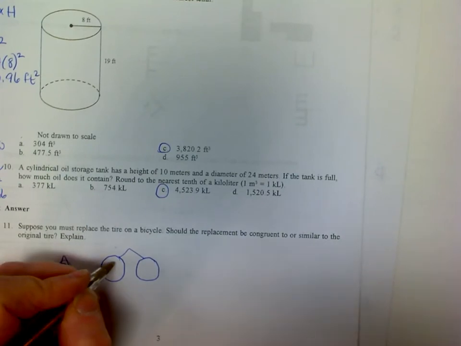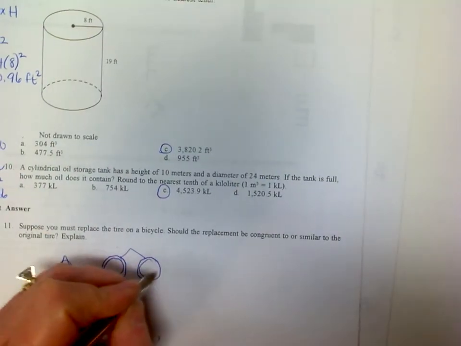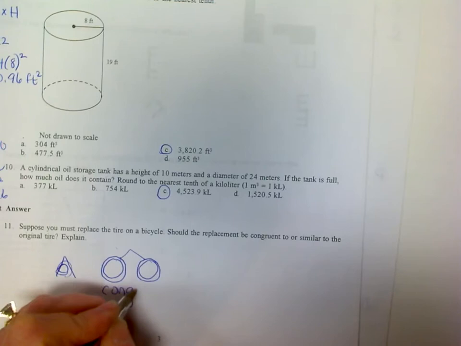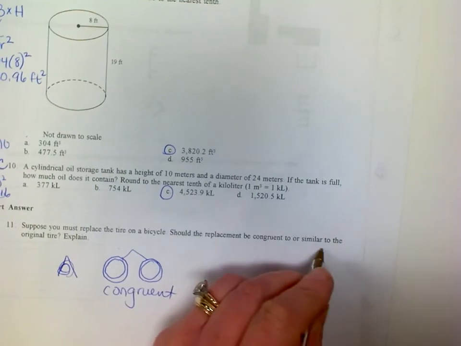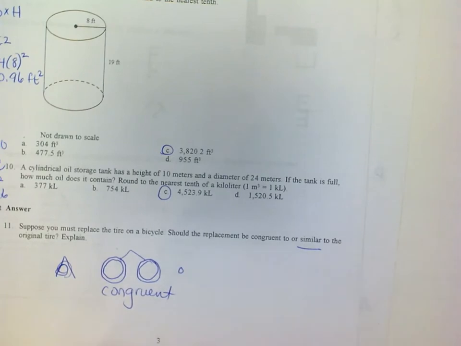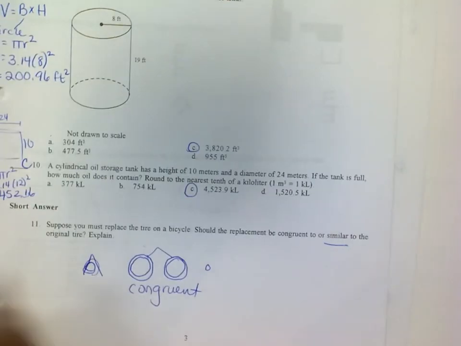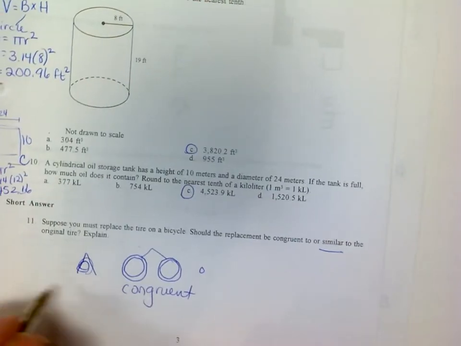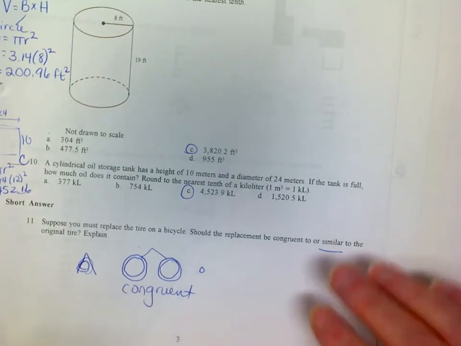This is a wheel on the bicycle. And you would want them to be congruent because you want same size, same shape. Similar just means there's two circles. Like this circle is similar to this circle. So in words, I would put they would have to be congruent because you want them the same size, same shape.